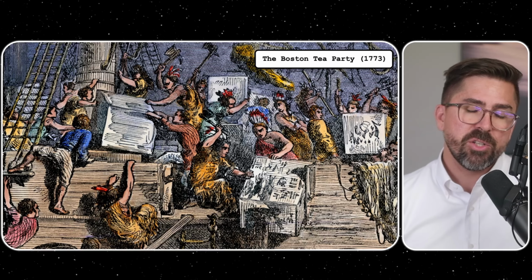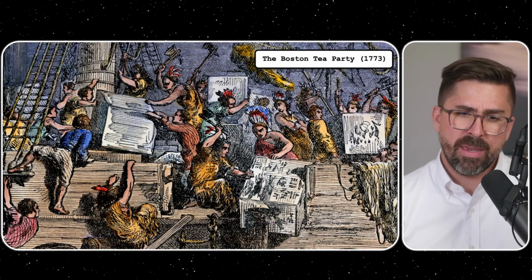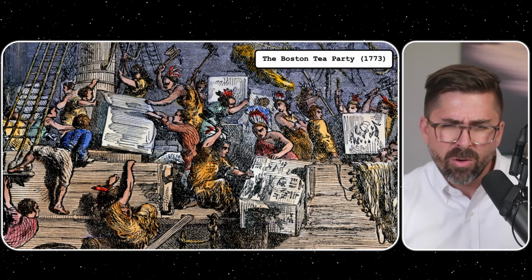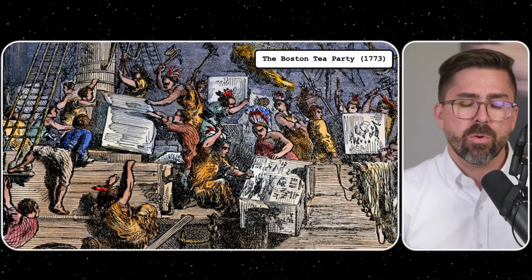In 1773 is going to be another very important event that happens in Boston once again, and that is the Boston Tea Party. As you look at the image here, what do you see? You see men who appear to be dressed as Native Americans, and they seem to be on board a boat with axes. What's happening? You probably know the story already.